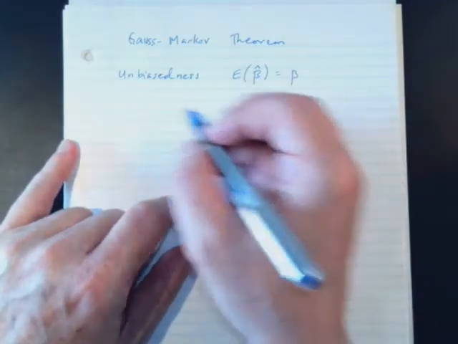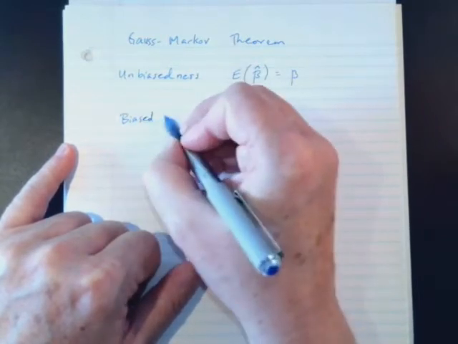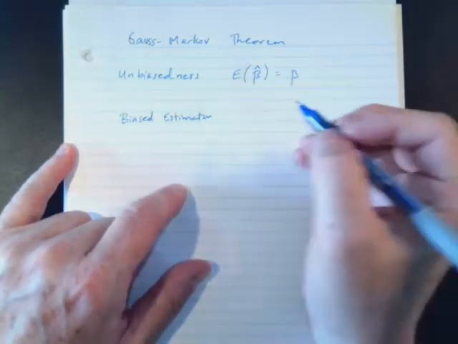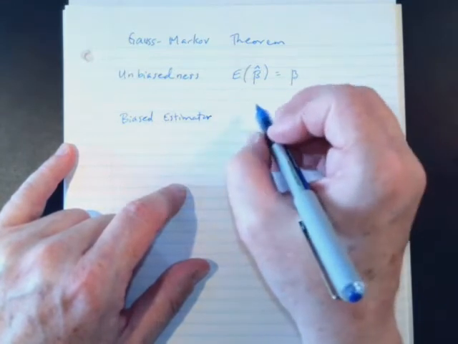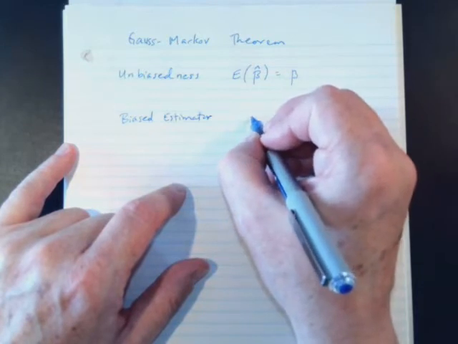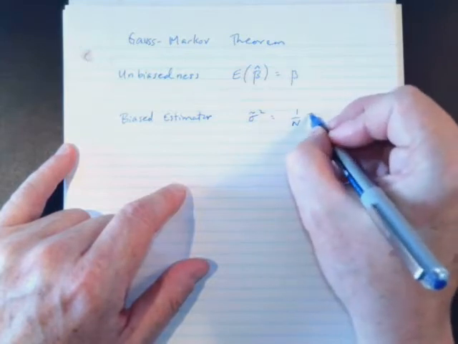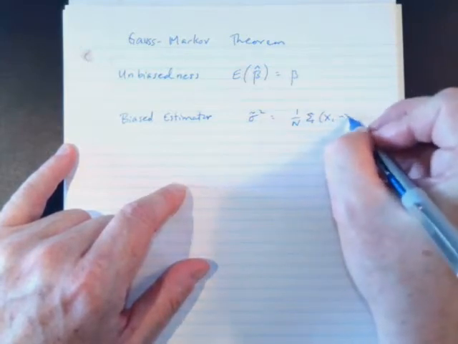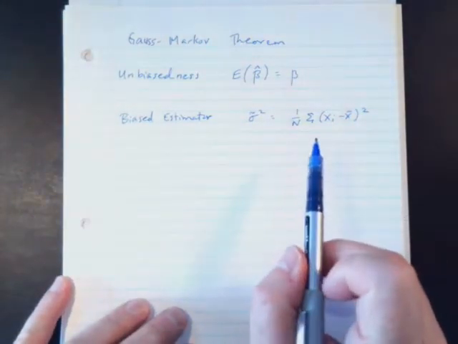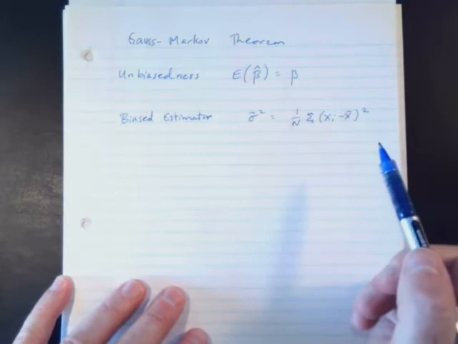Now, to give you an example of a biased estimator, because sometimes it's not obvious if an estimator is biased or unbiased. Often it's not obvious. But let's take the example of, suppose we use sigma tilde squared, and we define it as 1 over n times the sum of the squared deviations of x around x bar. Okay, so that's intuitively what you would think to do to measure the variance of something. You add up the squared deviations and then divide by n.